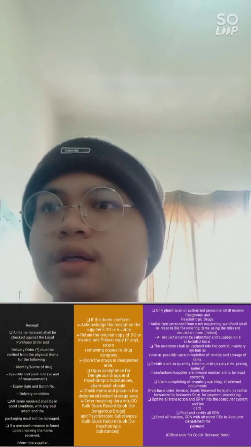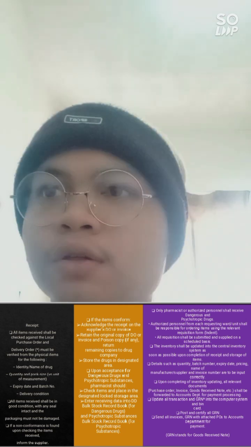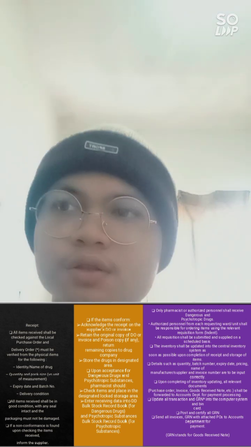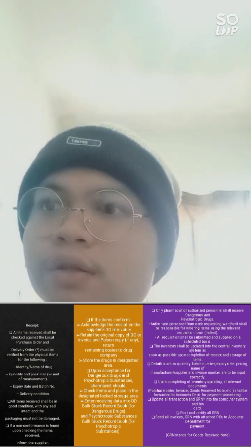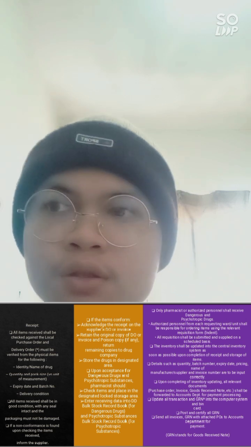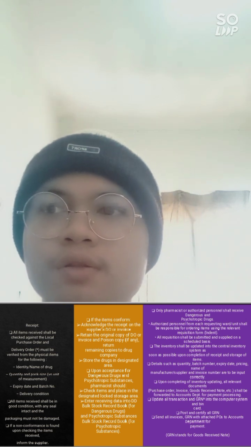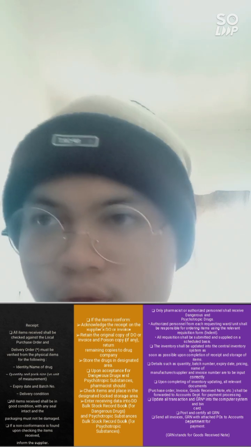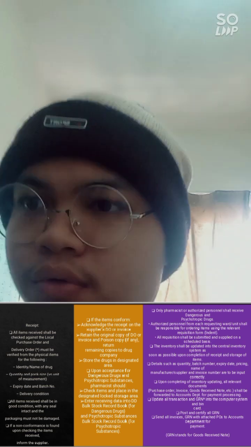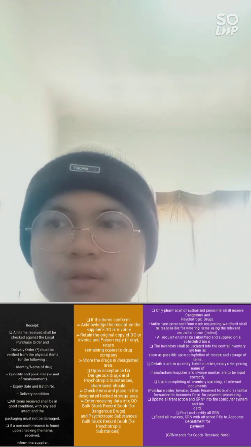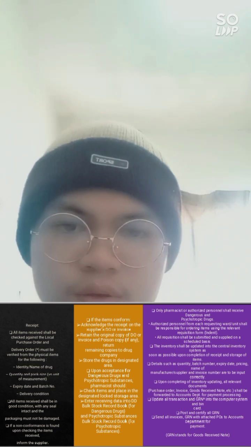And the first thing that we do in this receipt process is that all items received shall be checked against the local purchase order and delivery order, and they must be verified from the physical items for the following. For example, identify the name of drug and quantity in pack size versus unit of measurement, expiry date and batch number, and delivery condition. And all items received shall be in good condition and with any seal intact, so that the packaging must not be damaged.